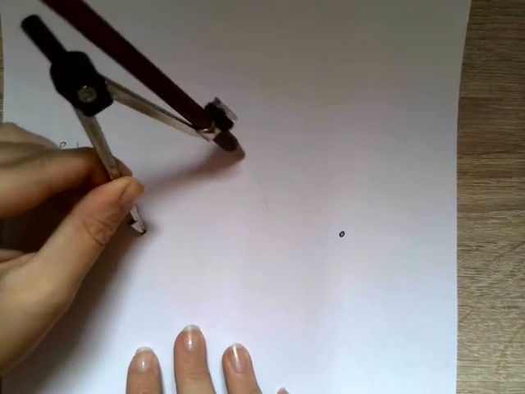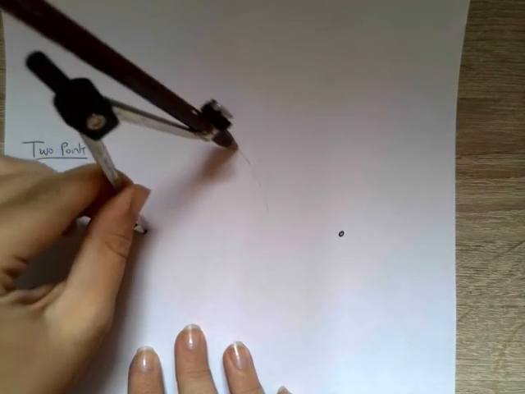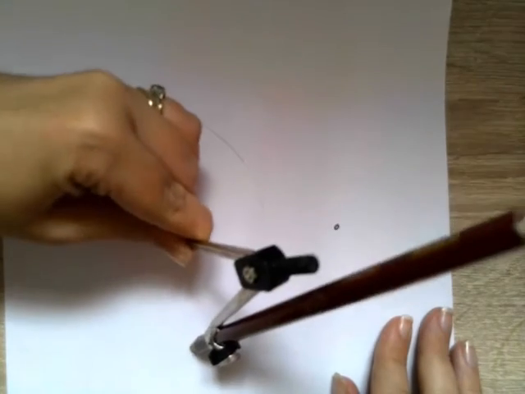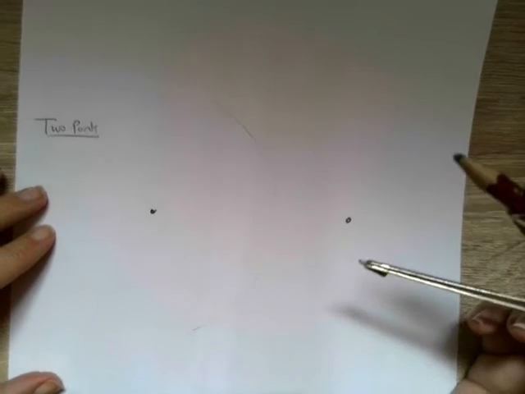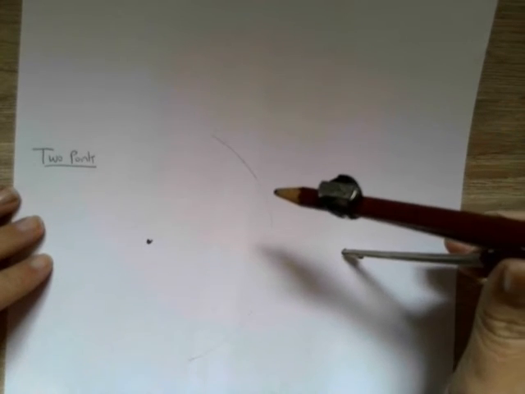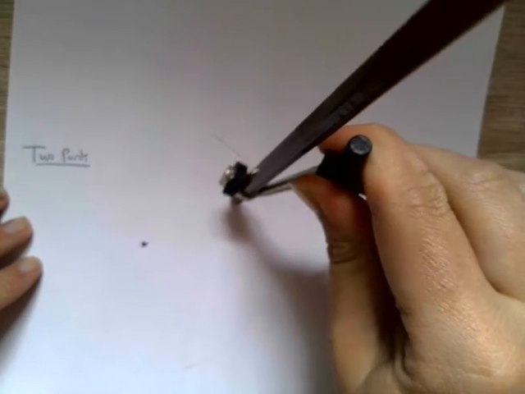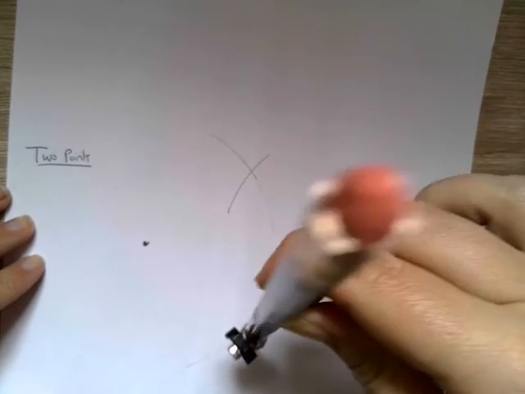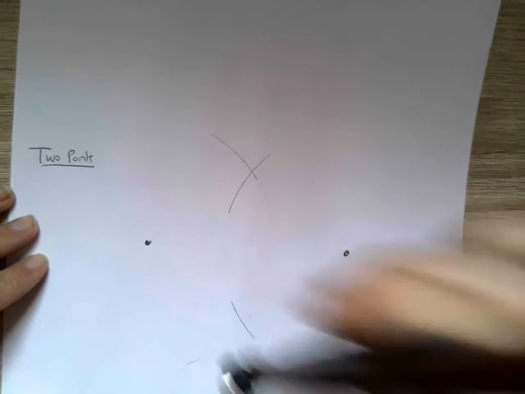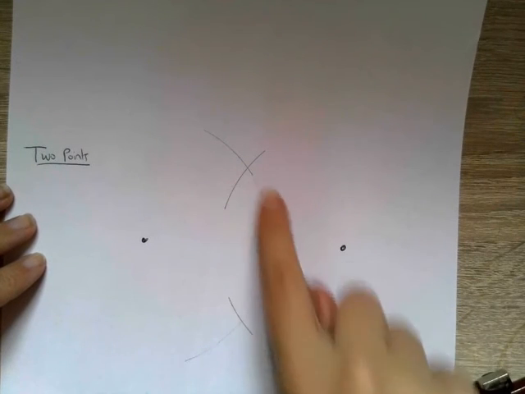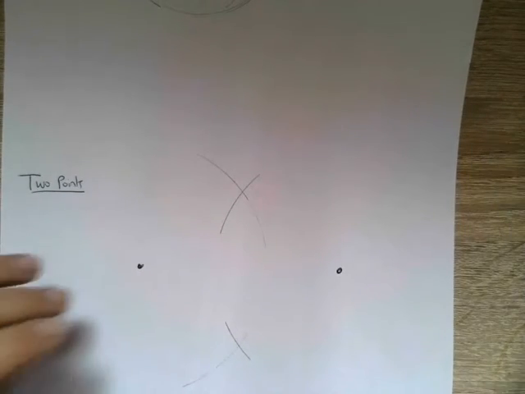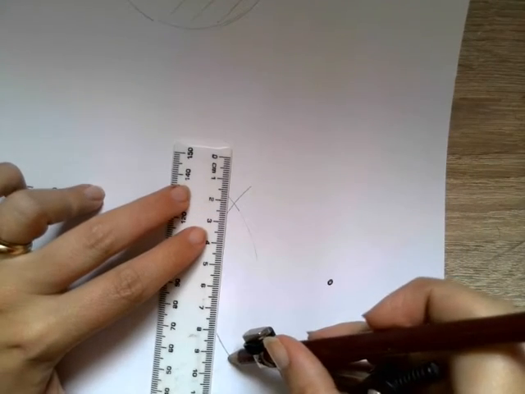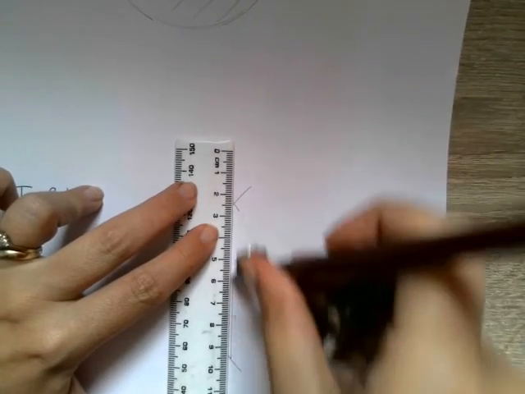So what you're going to do is just draw an arc at the top like this, and then one down the bottom like that. And I'm not going to change the distance of the compass, I'm going to keep it exactly the same and do the same on the other point. So it's really important you don't change the distance on the compass. And then you can see that my arcs are crossing, so I've got one here and one down here. So that's where I need to now join those up, and that's going to make what we call the perpendicular bisector.